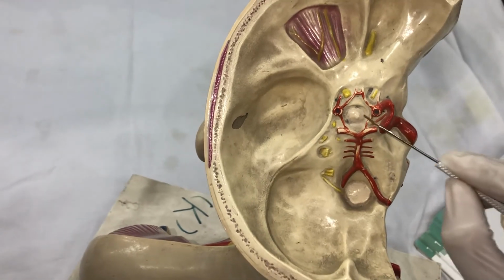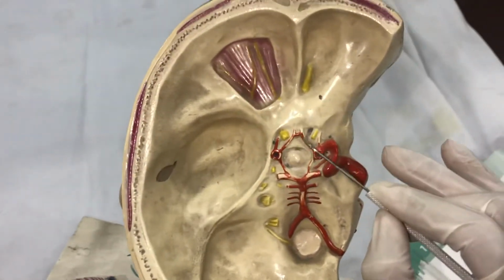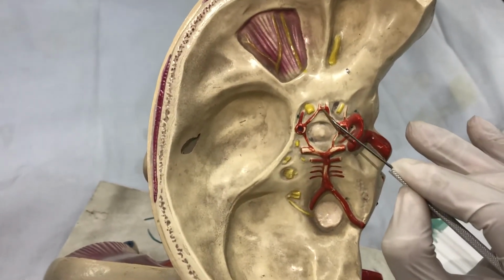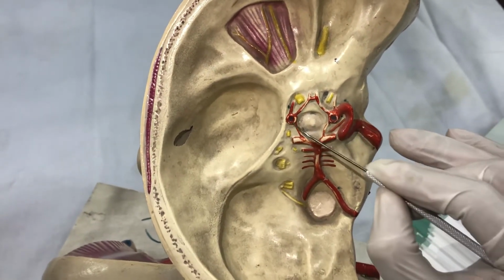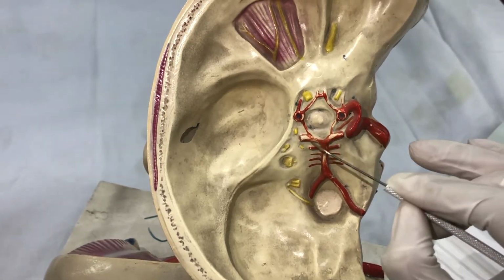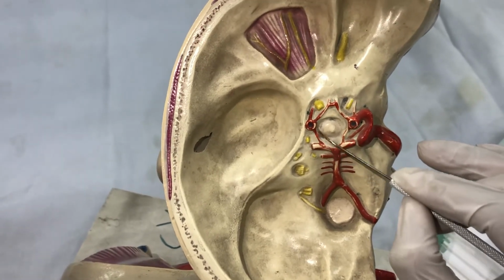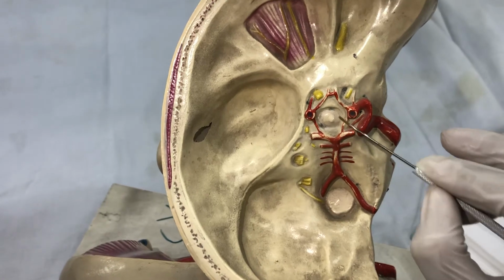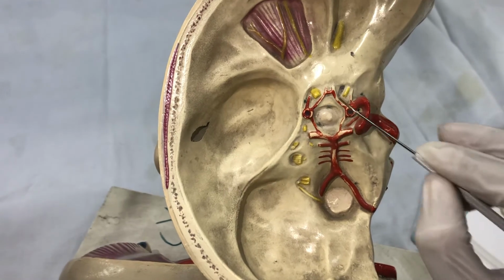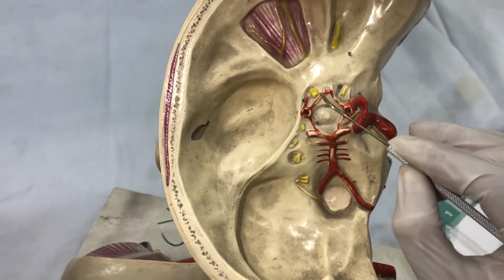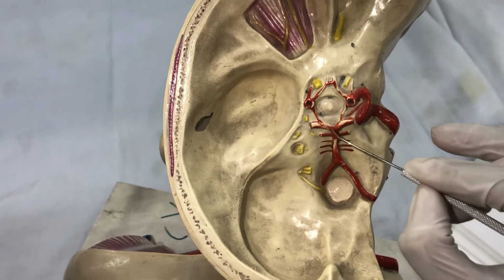Here you can see two anterior cerebral arteries communicating with each other. This particular small branch is called the anterior communicating artery, or ACOM for short. Then we have the middle cerebral on either side, then the posterior cerebral. These two are joined to each other by the posterior communicating arteries. So ACOM, PCOM, that is anterior communicating, posterior communicating, then anterior cerebral, then middle cerebral, then posterior cerebral.